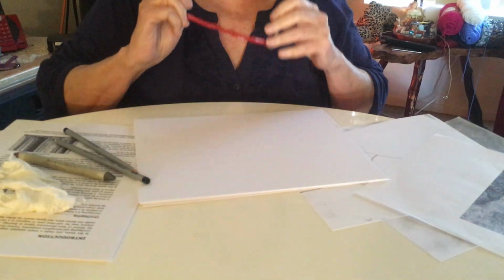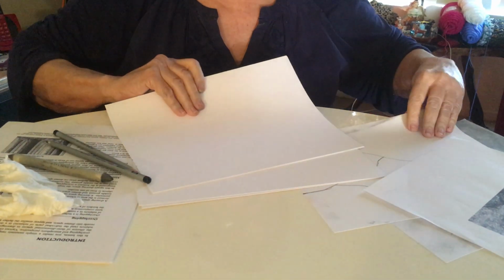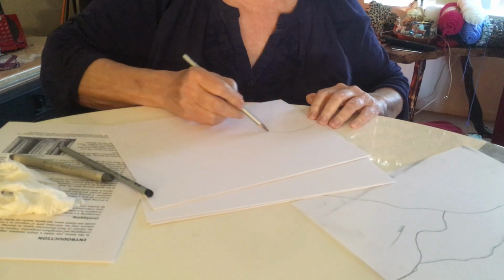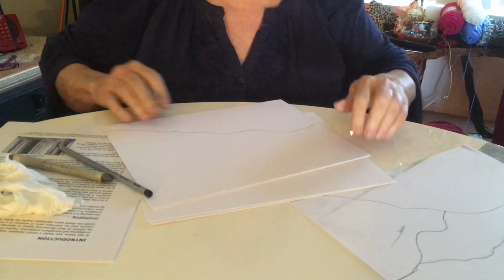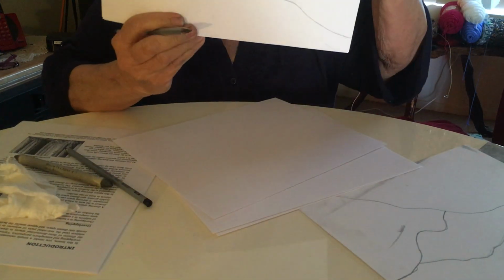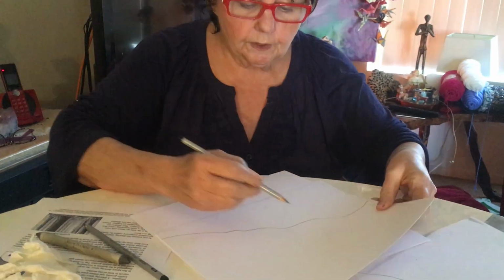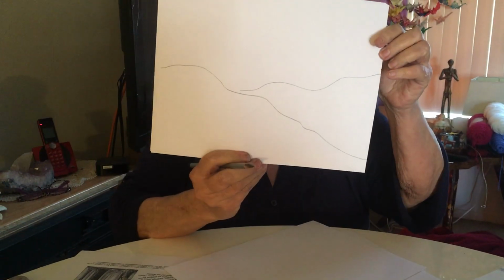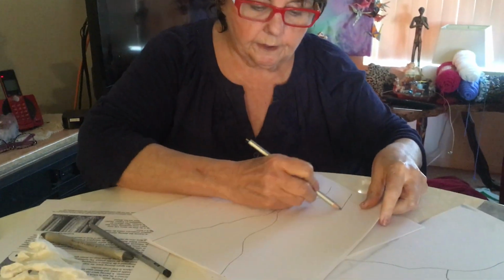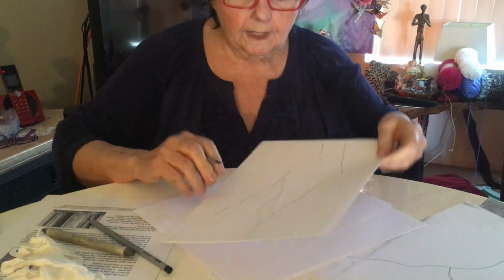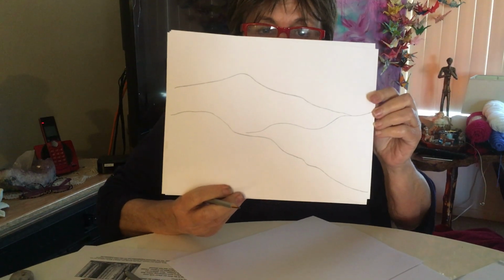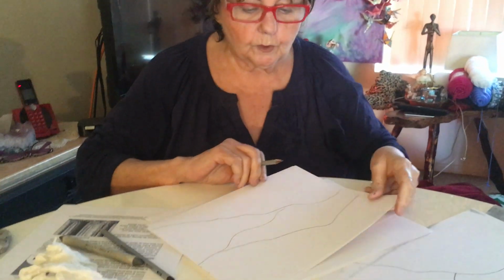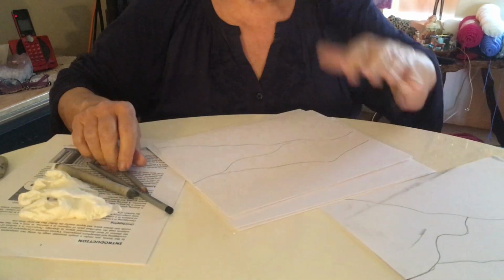So here we go. The first thing I'd like you to do is sketch in your foreground line, and it's going to look something like this. So can you see that? Okay, then we're going to do our middle ground, something like this. And then we're going to do our distant mountain, just like that. So now we have three shapes, and they are overlapping. Remember that word overlapping.